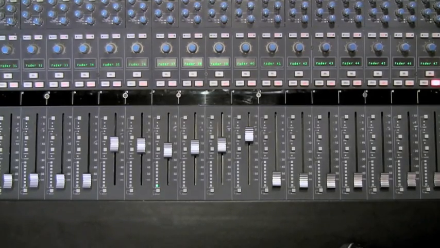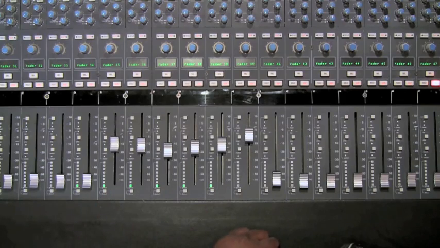You also have the VCA group assignment section. Assigning a channel fader to a VCA group, of which we have 8, is done by selecting the associated VCA in your center section after you've selected that particular channel. And as you can see, I've now assigned all these channels to VCA fader, or the group fader, number 8.